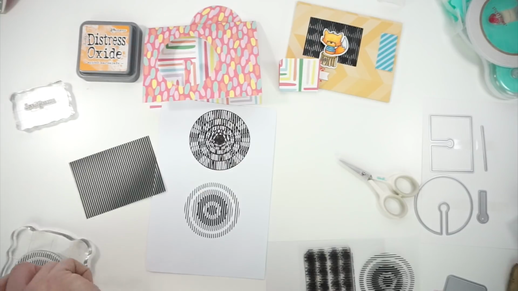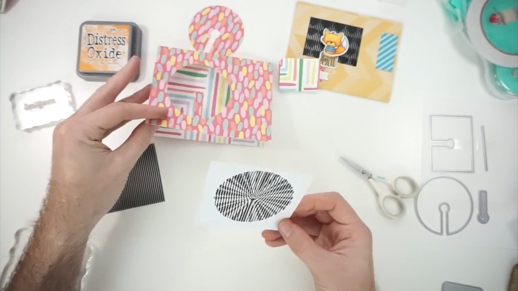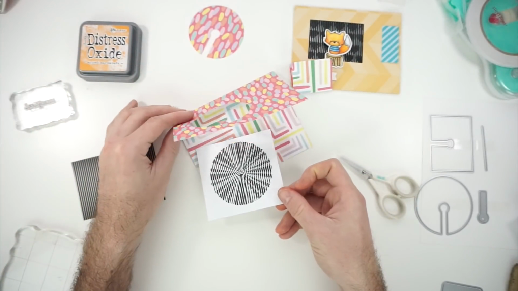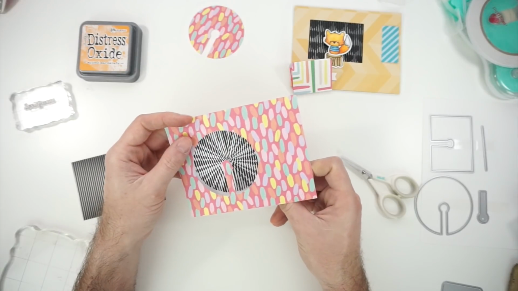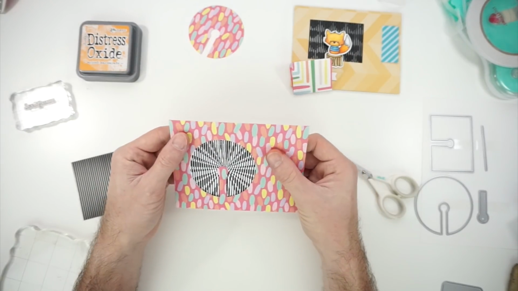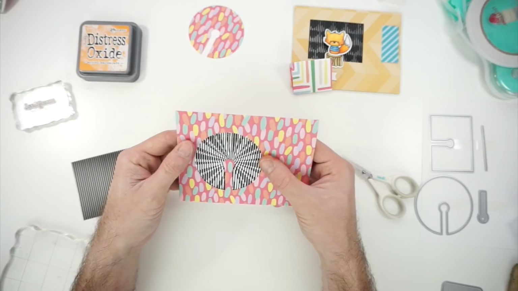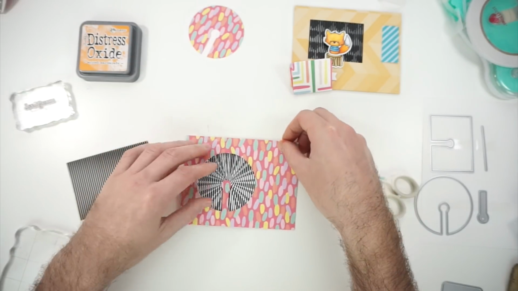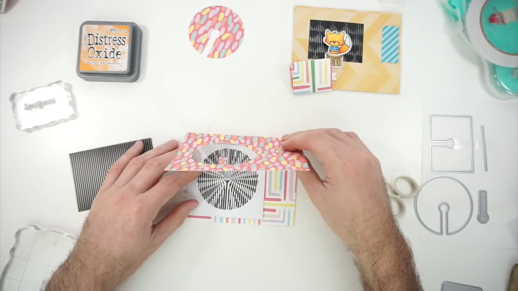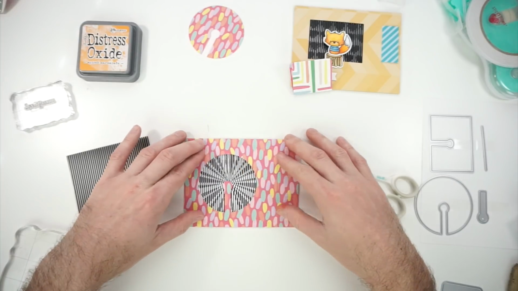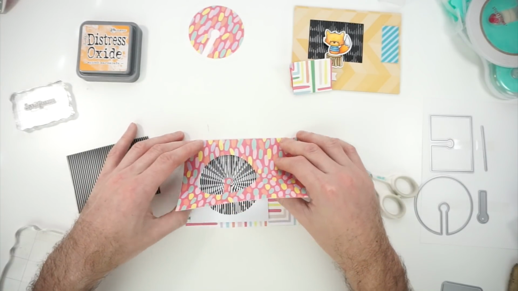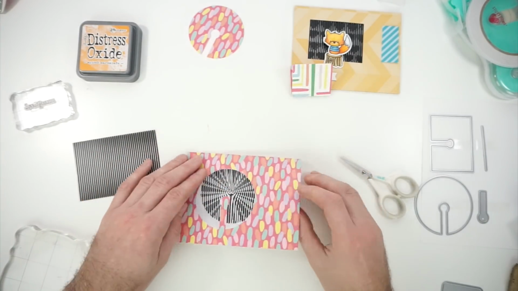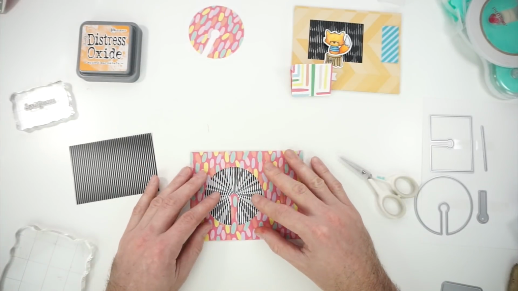But let's get back to the project. So once we've decided which background you're going to use, you want to cut it out so the center of that circle is lined up with the center of the window. And so once you have it centered there, just glue down that piece that you stamped on, and we'll be ready to move on to the next step.